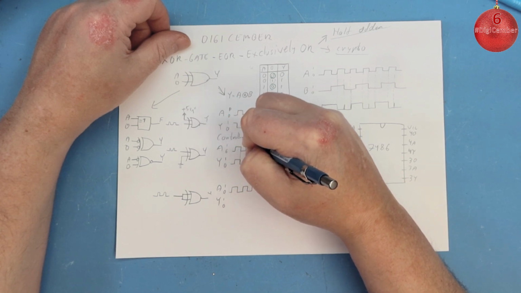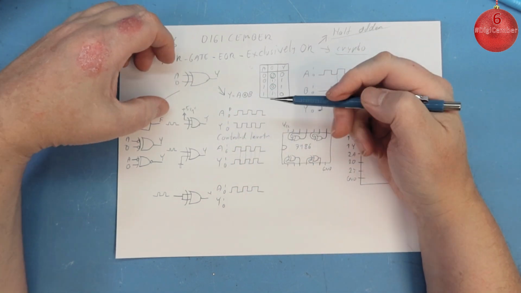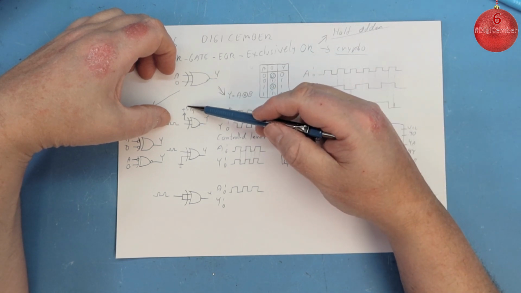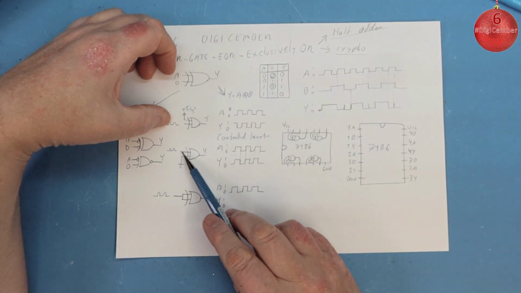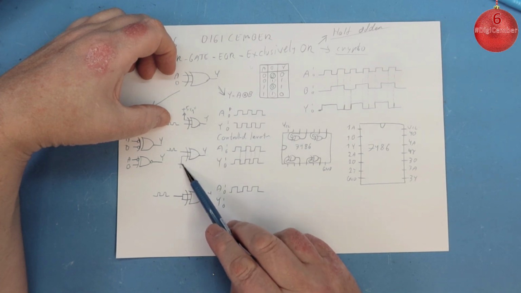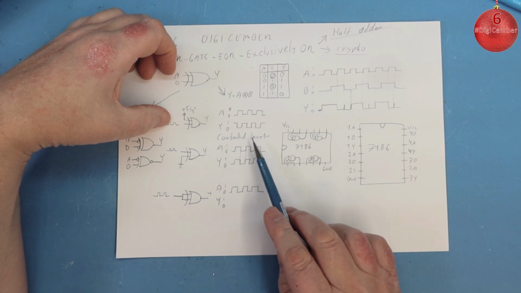So here we have a controlled inverter, because I can decide if this signal will be inverted if I put this high, and it will not be inverted, it will be put straight through if I put this gate too low. So that's a practical implication of this.